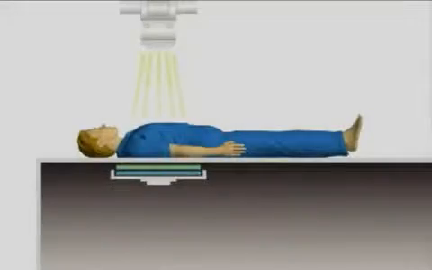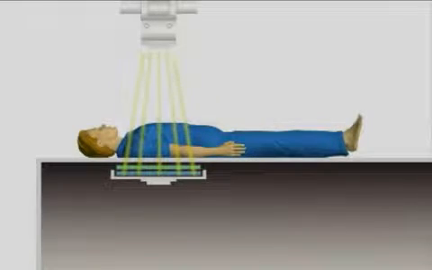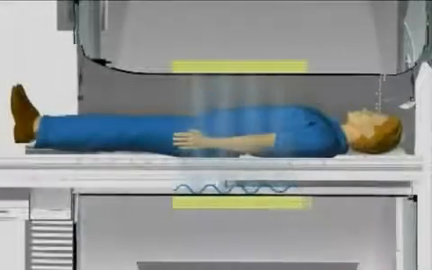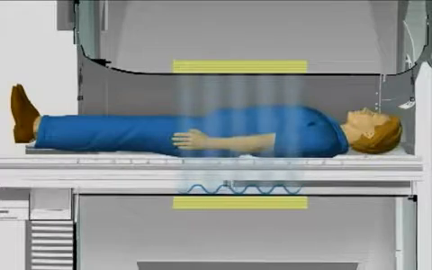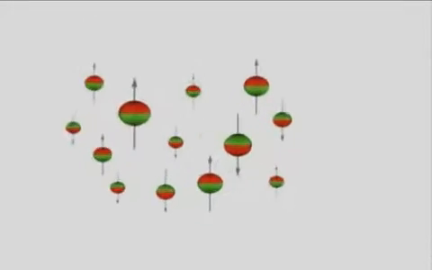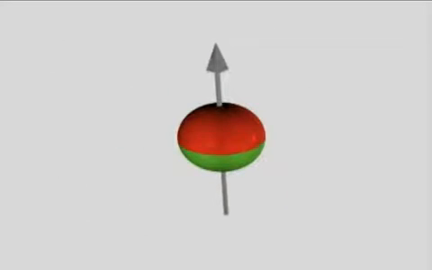Both X-ray and CT systems use X-ray beams, which travel through the body and project an image onto a photographic film or display it on a video monitor. MRI, on the other hand, works differently. MRI uses a magnetic field to orient the position of certain nuclei in the body. The primary nuclei used for MRI imaging is in the hydrogen atom, called a proton.